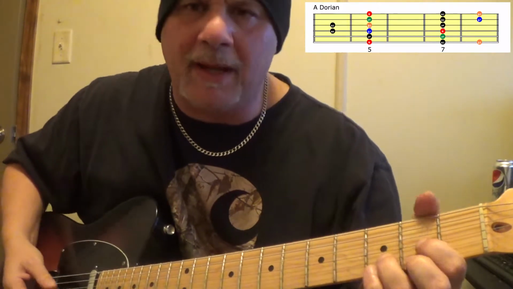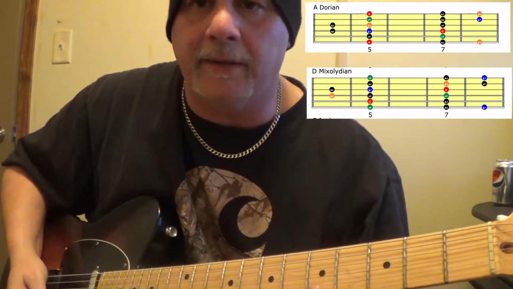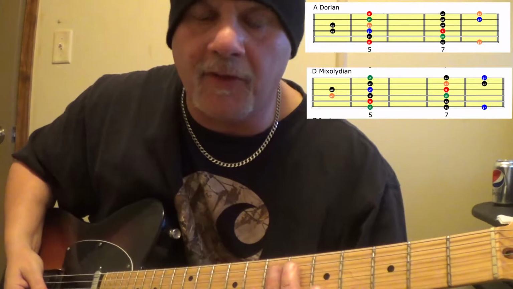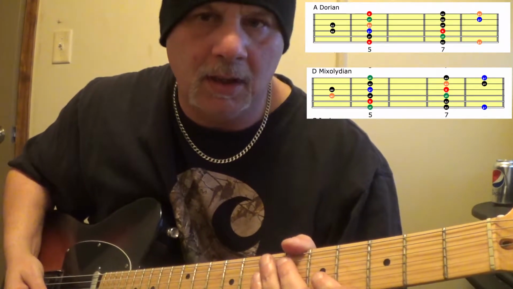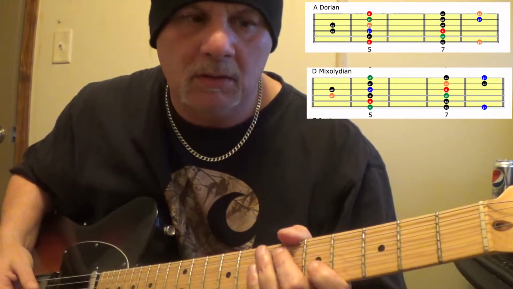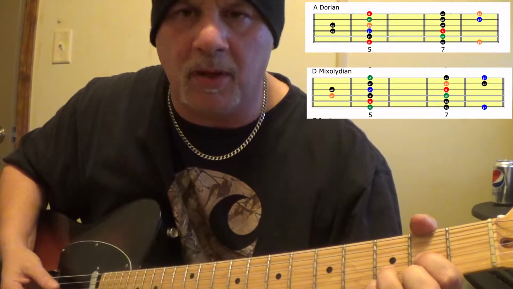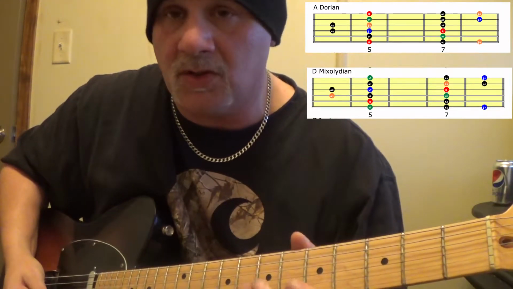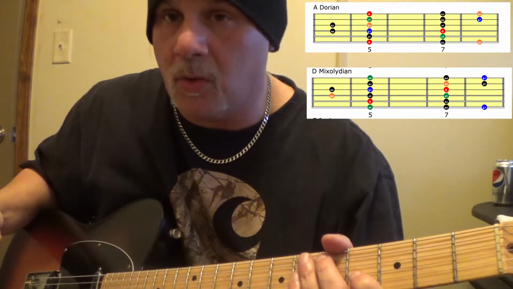So if somebody's playing a D chord and you're playing a Dorian, or not a Dorian, but the pattern here at the 5th fret, you're implying a D7 chord. The rhythm guitar doesn't have to be playing a D7. You can just be playing a regular D. But as you're improvising and soloing, you're hitting that C, so you're implying a D7 chord.